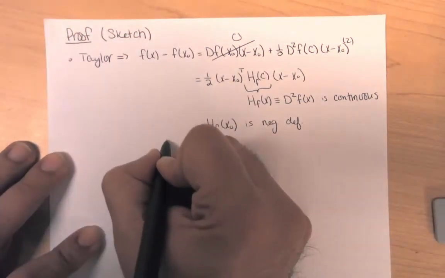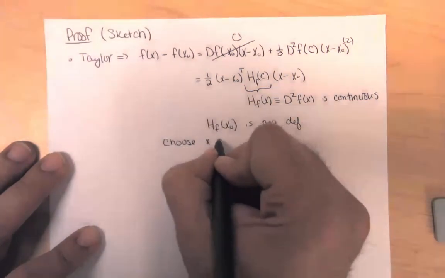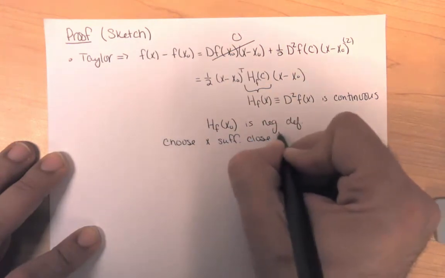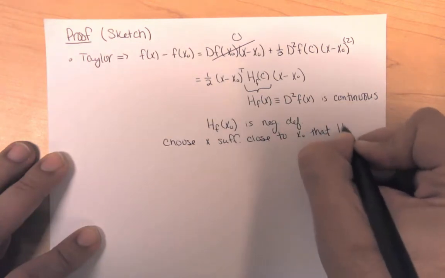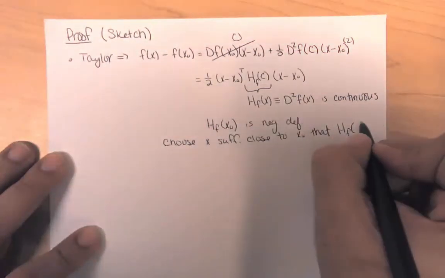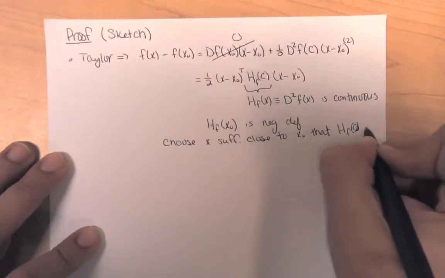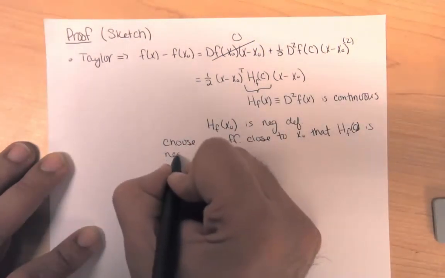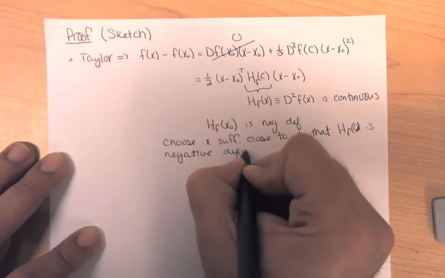Right? So I can choose x sufficiently close to x naught that my Hessian evaluated at C is negative definite.